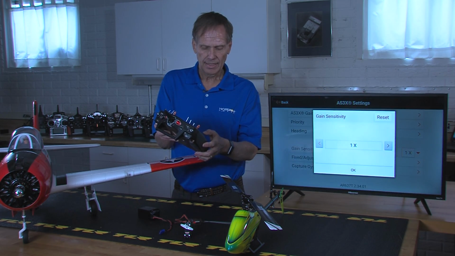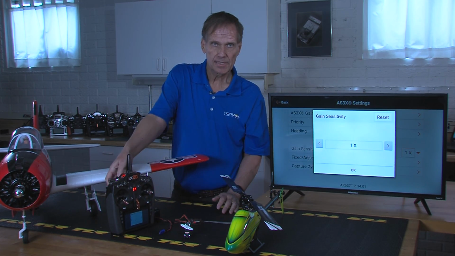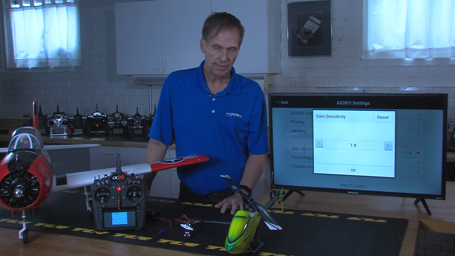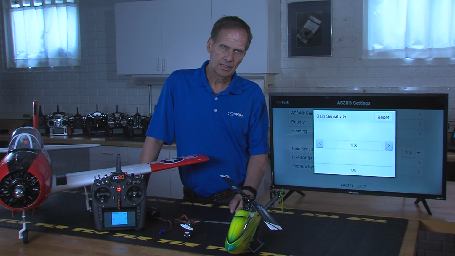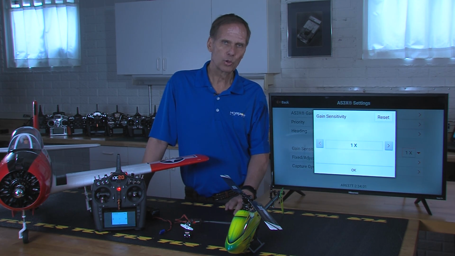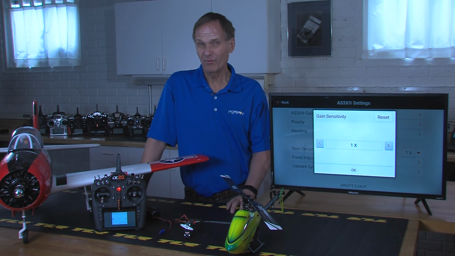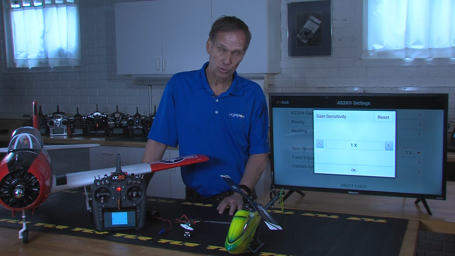Gain sensitivity actually increases or scales up the amount of available gain. Let me explain the purpose of gain sensitivity. Last summer, I was with a friend of mine that had a World War I airplane. It's a very large airplane. It flies a maximum of about 40 miles an hour and has very, very small control surfaces. And by the way, when you fly it, it was really unresponsive, which is the way it's supposed to be. It's a World War I airplane.